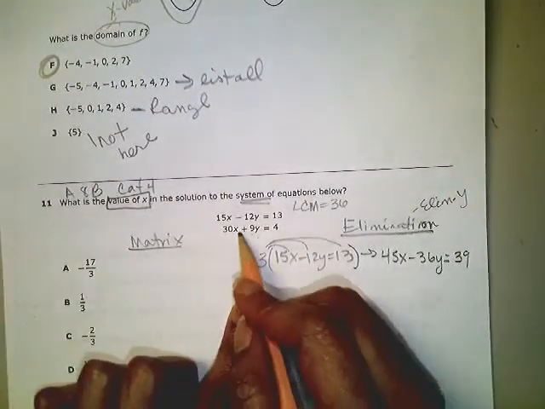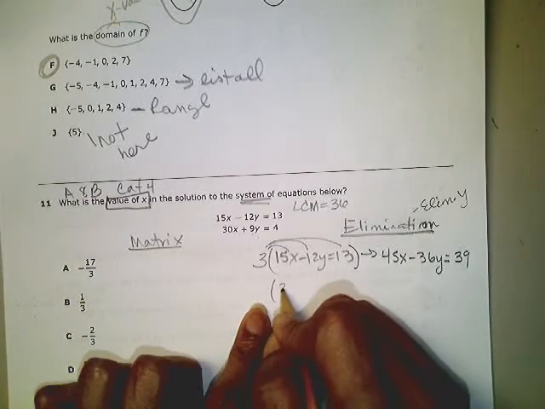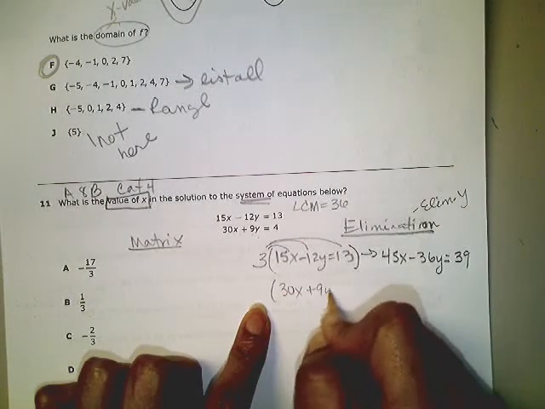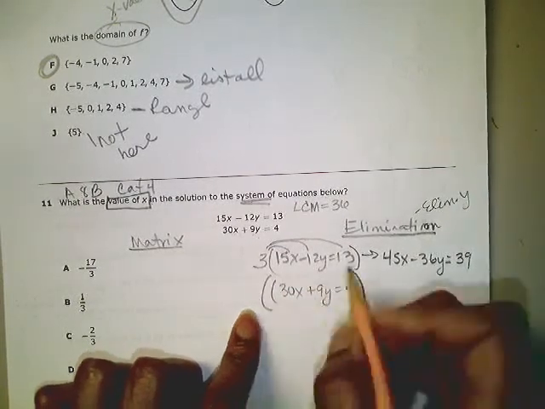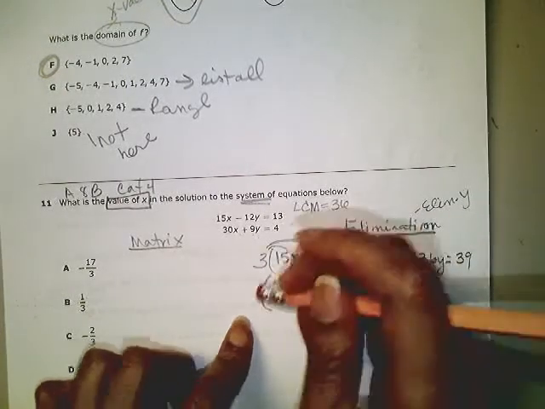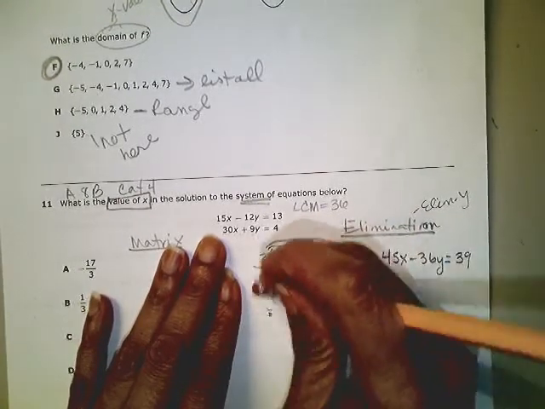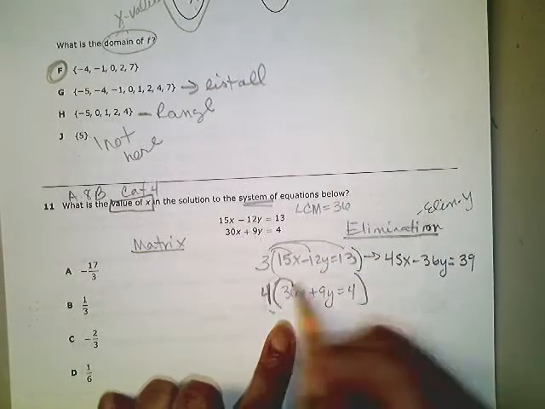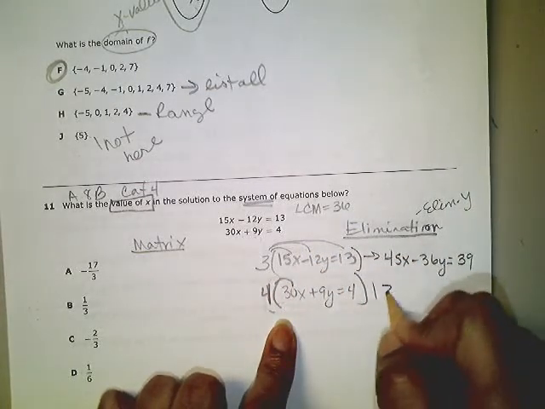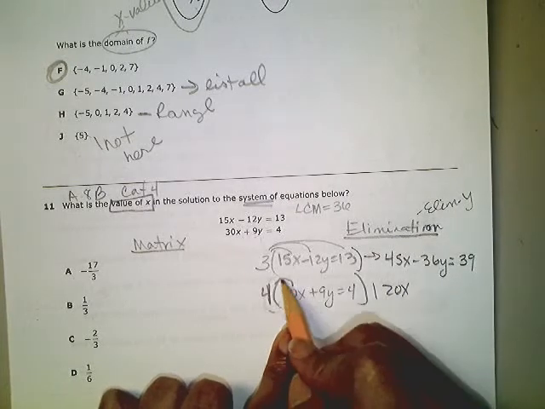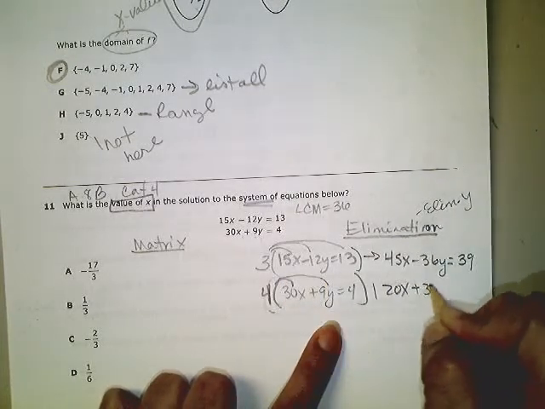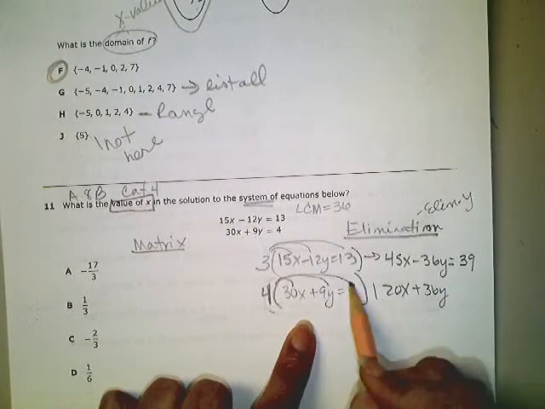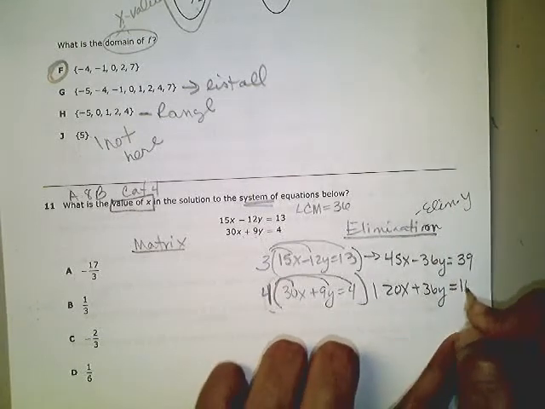Now I have to do the same thing here. I start off with 30x plus 9y equals 4. 36 divided by 9 is 4. So I got to multiply all of this by 4. 4 times 30 is 120x. 4 times 9 is positive 36y. And 4 times 4 is equal to 16.